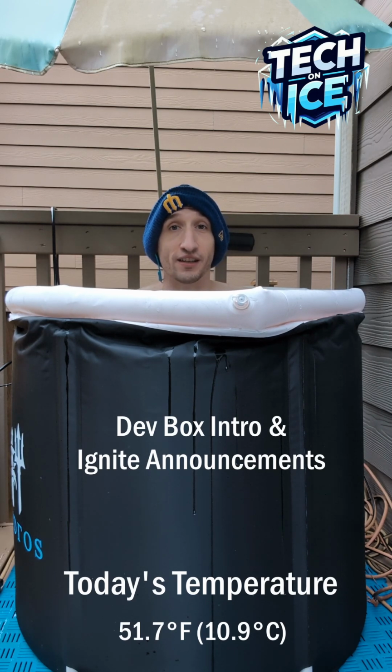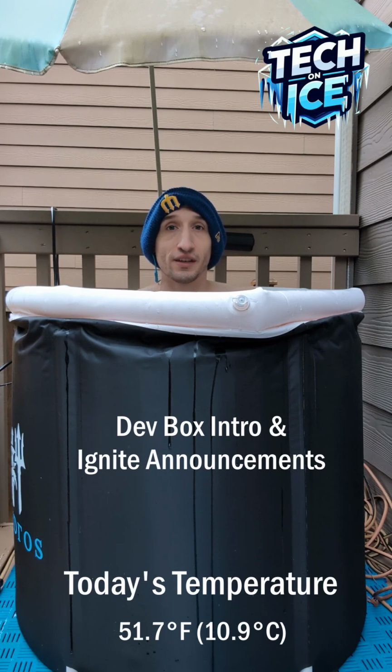It's cold outside. The water is warmer than outside. I think my outdoor temperature says 1.7 Celsius, so 35, 36 degrees. Cold. All right, let's get started.